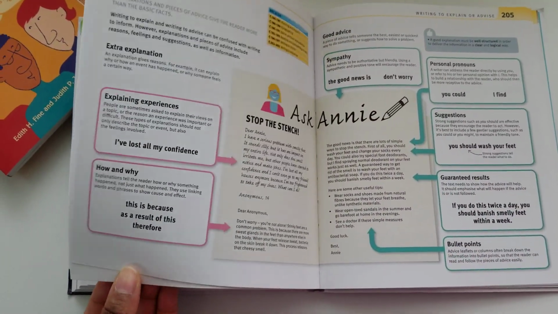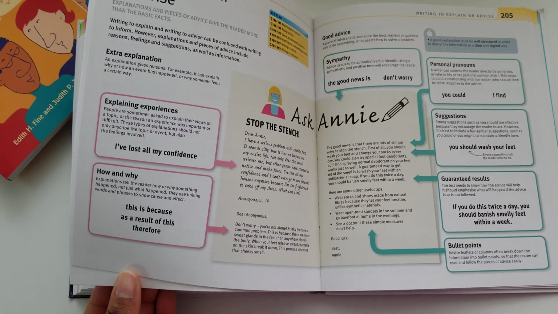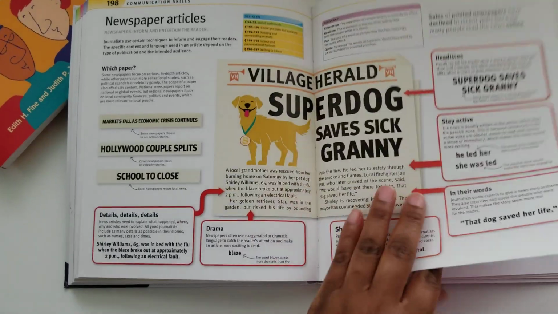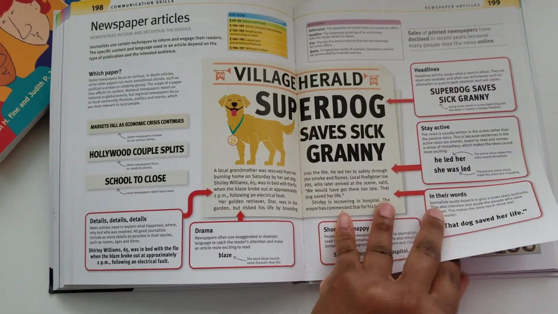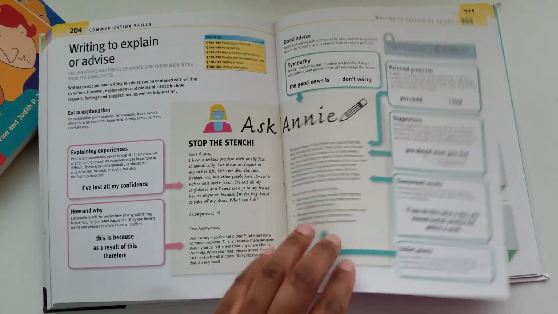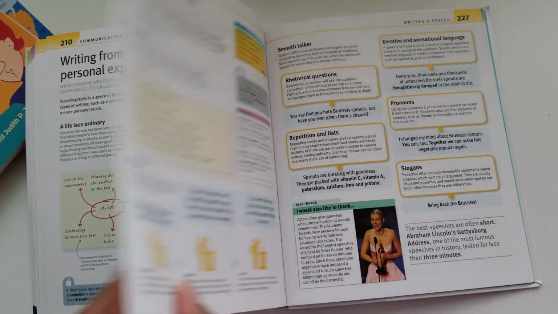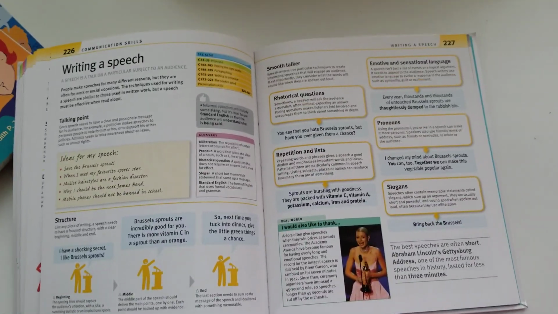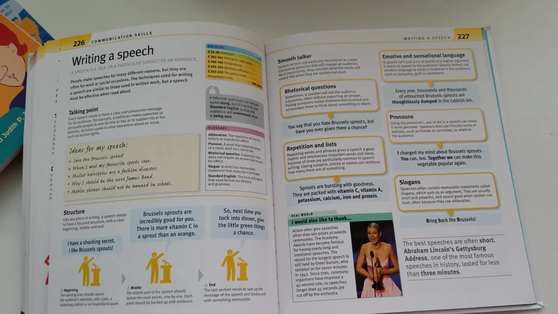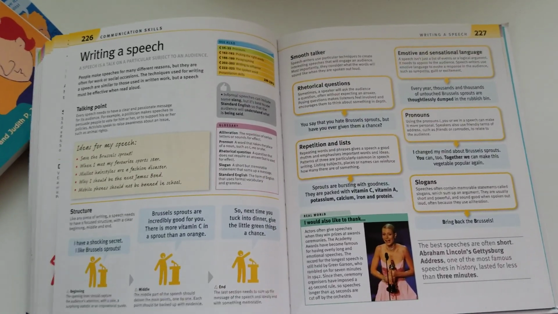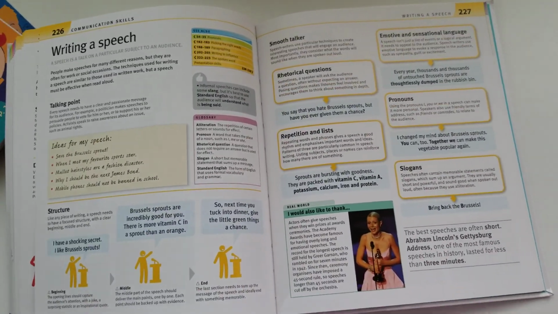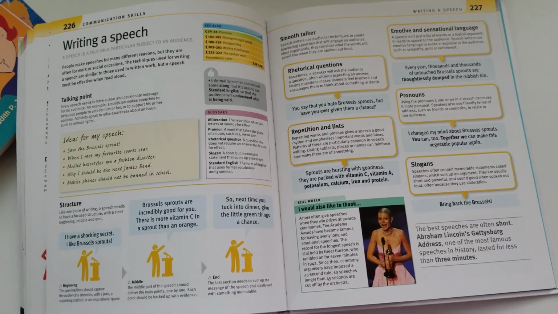Genre. If you're writing to explain something, what does that look like? How do you do letters and emails? How do you read newspaper articles, different parts of newspaper articles? So this is great. A lot of this information you may not even teach your children because you may say, I don't have the time, but that's okay. If you're teaching anything, you can bring in these skills.